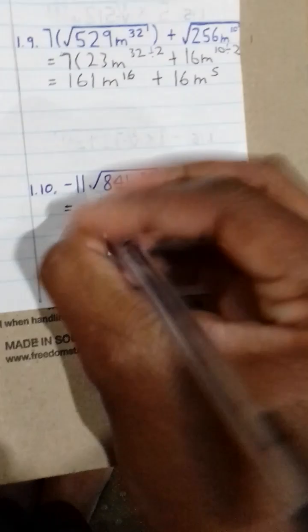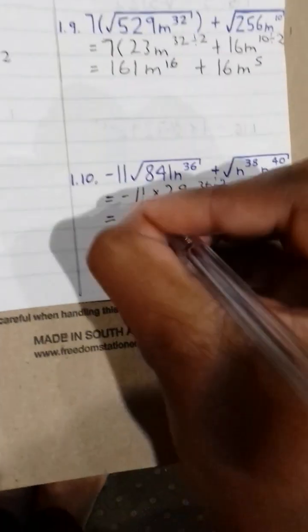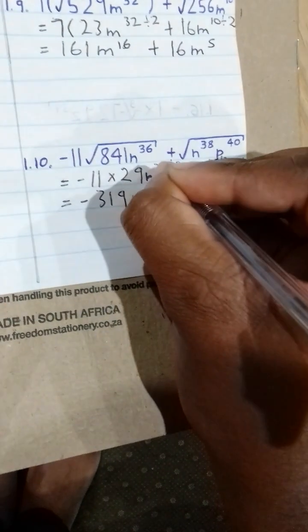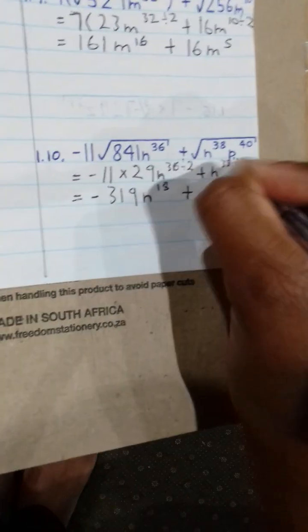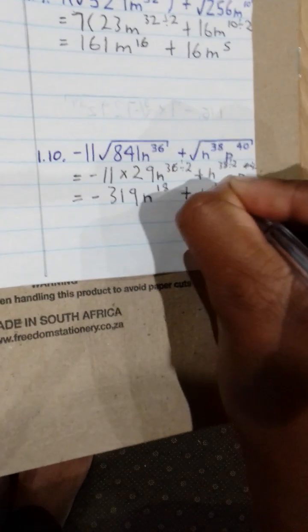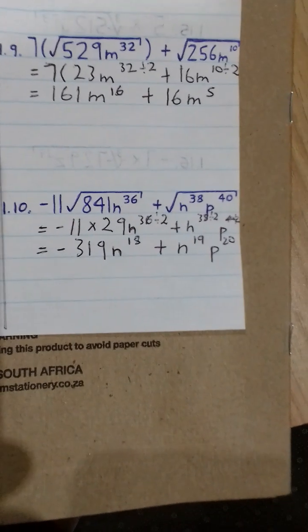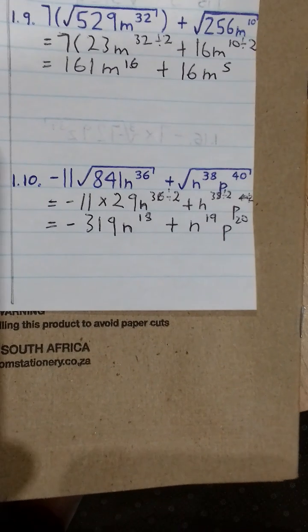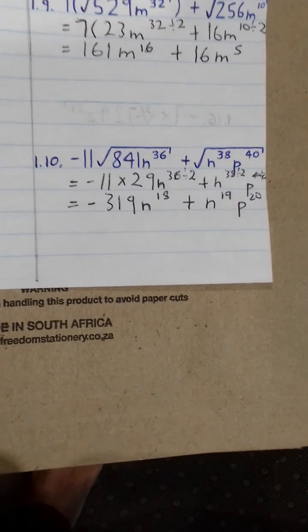My lack of space is the problem as usual. Negative times positive, negative, and then 11 times 29, 319, and 36 divided by 2, 18, plus 38 divided by 2, n to the power of 19, p 40 divided by 2, 20. So the final answer is negative 319 n to the power of 18 plus n to the power of 19 p to the power of 20. I hope that makes sense.